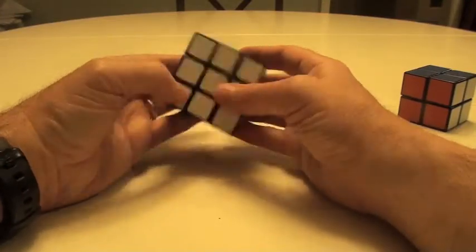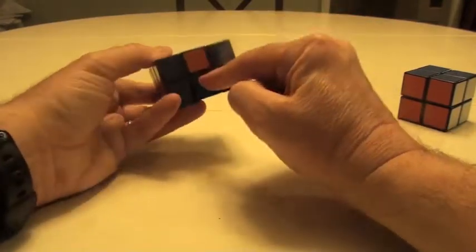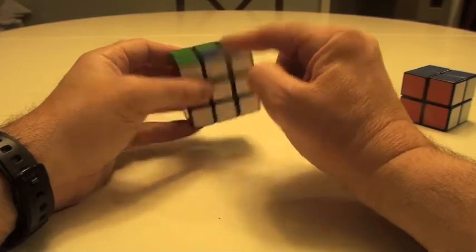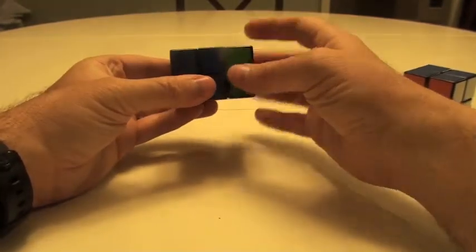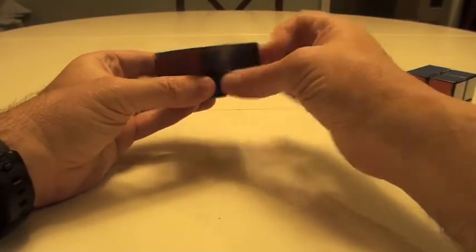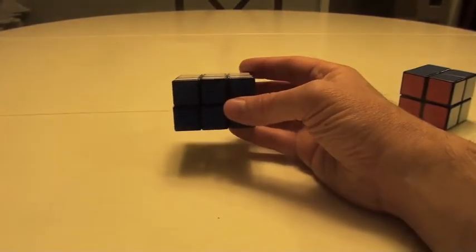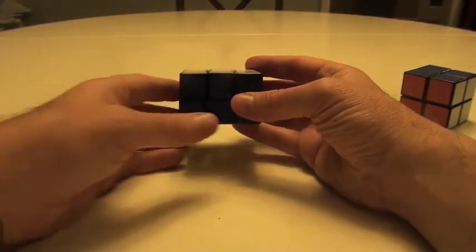So we can do an opposite edge swap to get this blue to here, 2R, 2U, 2R, 2U, 2R, 2U. Notice that's a pretty easy one to remember, and that one goes pretty fast. That's going to become important later.